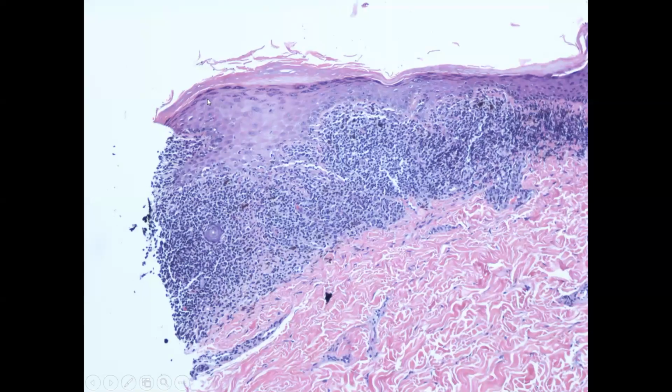So here, what you can see is compact orthokeratosis. You'll see wedge-shaped hypergranulosis. So it's more than one layer thick, and in areas it's thicker than others. And then if you can trace here through your epidermis, you can see that your little reedy ridges have become very pointy. And then you have your dense lichenoid band of almost pure lymphocytes.